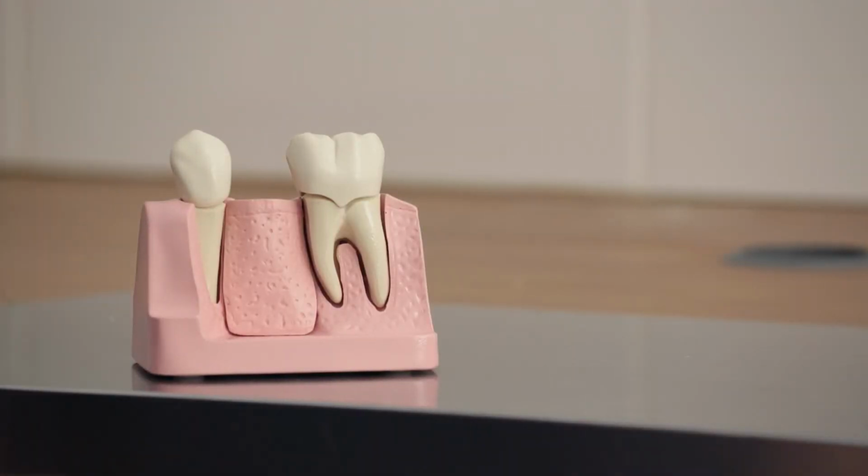So the example that I'm going to be showing you today is a very common problem that patients come to see us with. This is essentially a missing tooth. As you can see, we've got a tooth missing here between two natural teeth, and essentially we've got three options usually for a missing tooth.